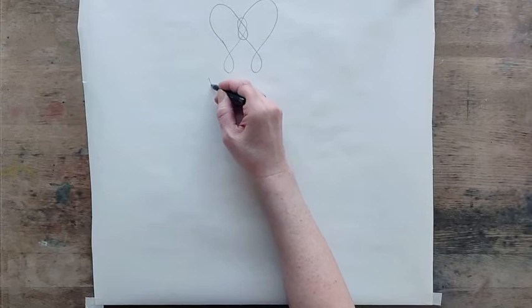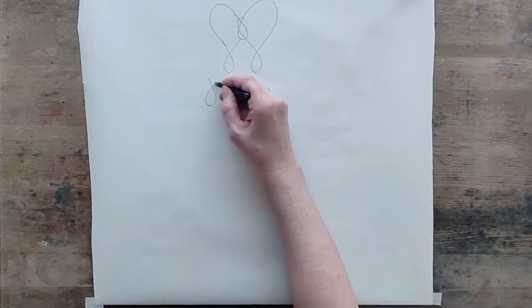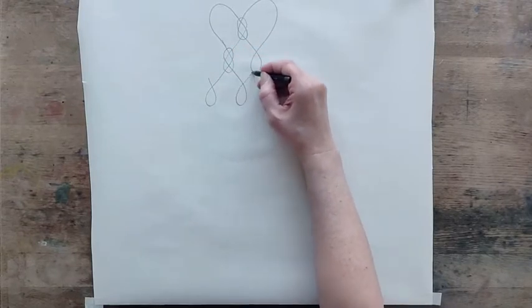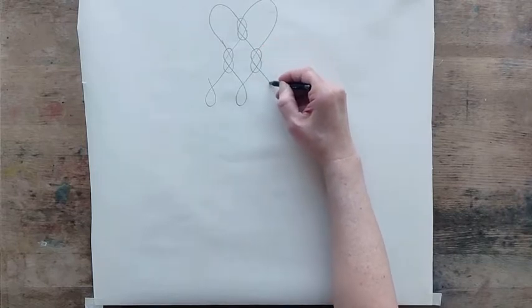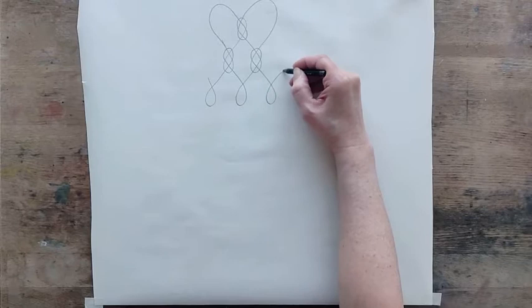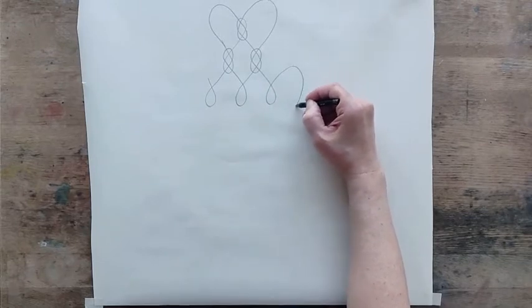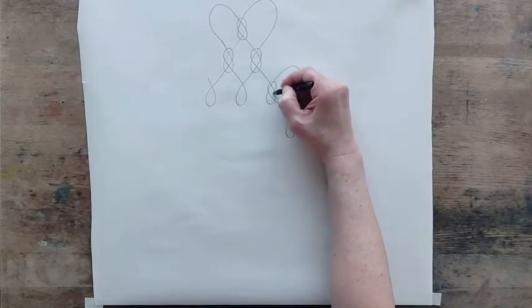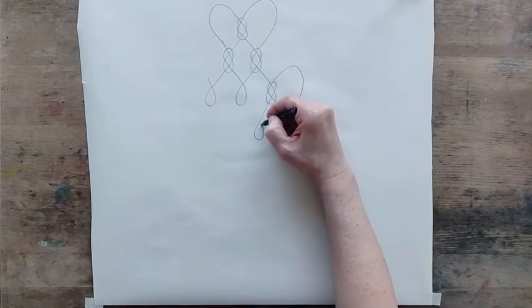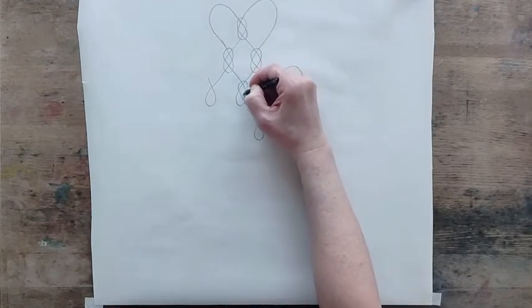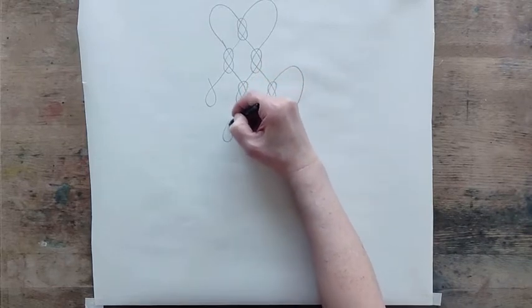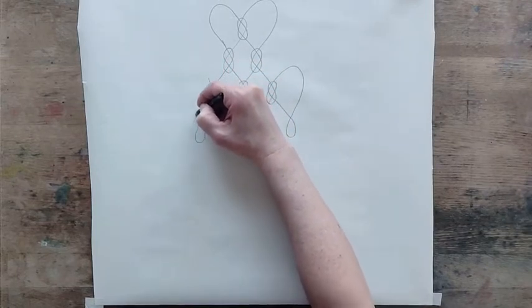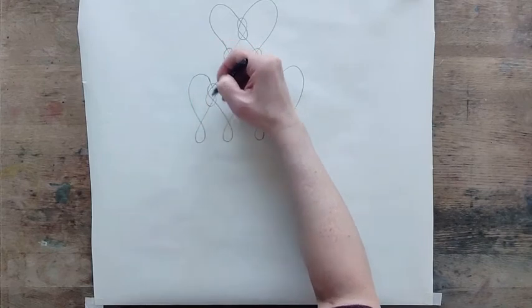So here we're coming down with our loop and then rising to intersect, down to create a loop, rising to intersect, down with our loop, and here we're rising out of the form, curving round, and then creating a loop, rising to intersect, coming down, creating a loop, and repeating this, and then we're rising back out of the form and curving round to meet our line.